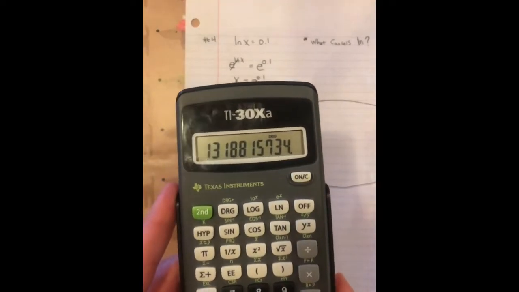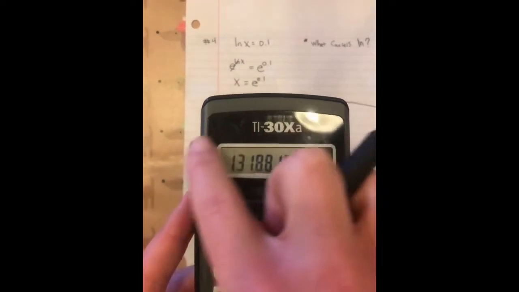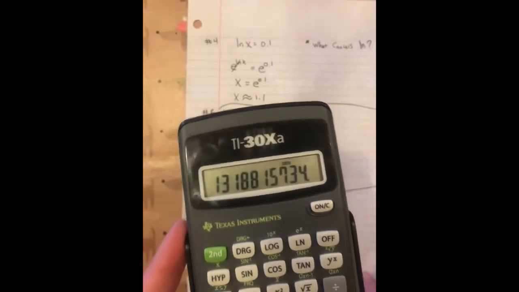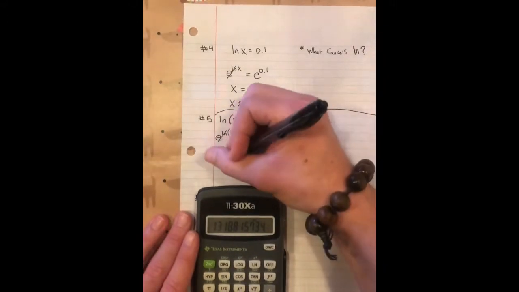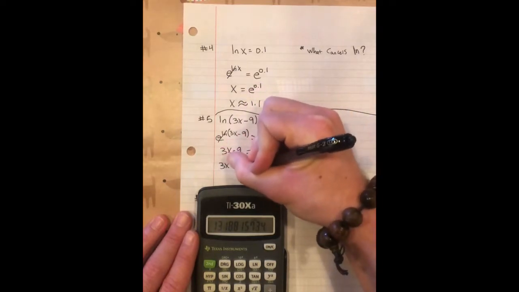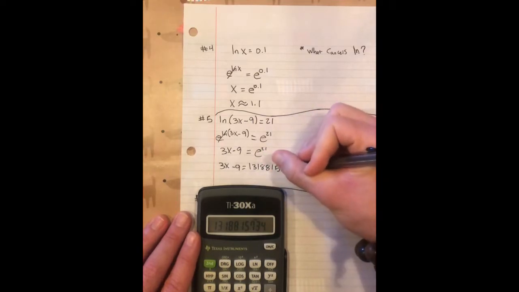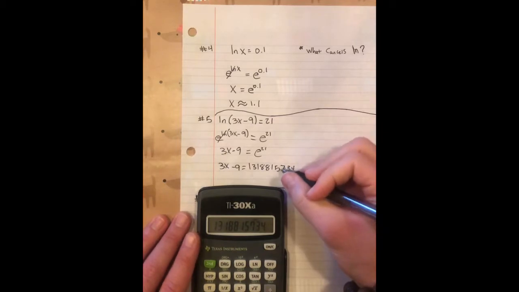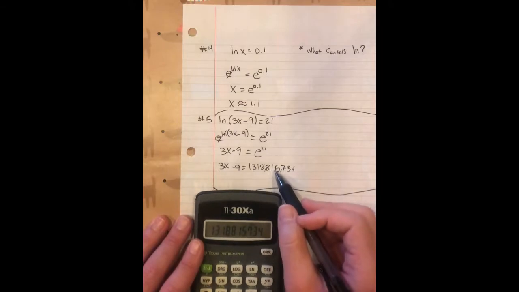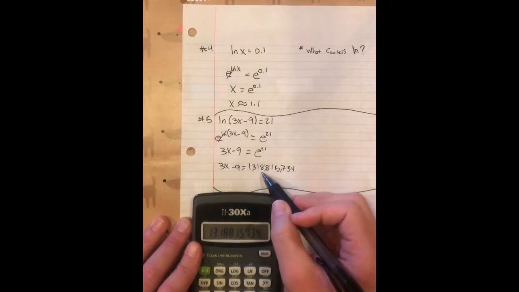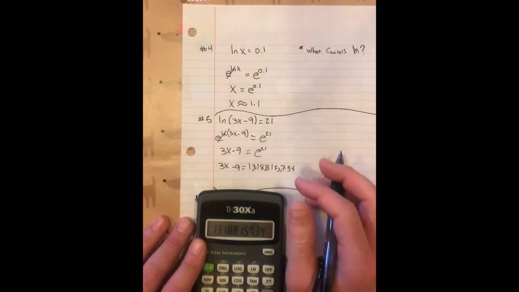And while you're thinking to yourself, did I do this right? The last one was this simple little 1 point. Yes, you did it correctly. I don't know why they gave you such a large number for this. Okay, but just deal with it. We're going to continue. So I have 3x minus 9 equals 1,318,815,734. Ridiculous, but not too terrible.